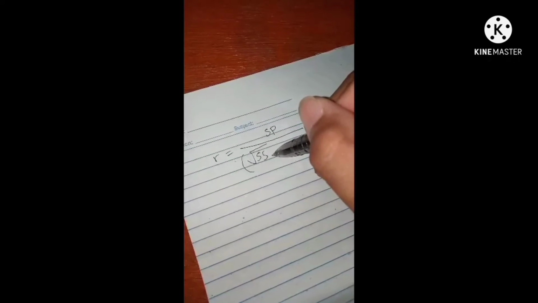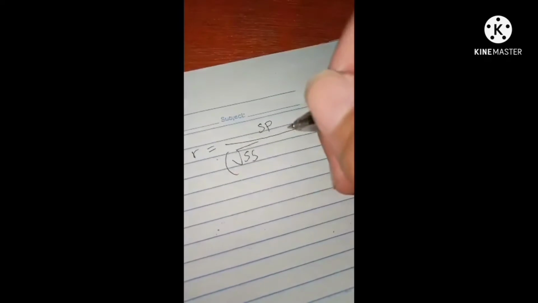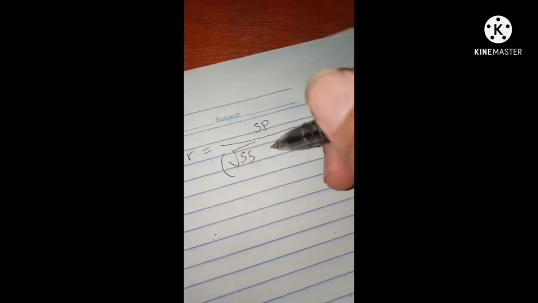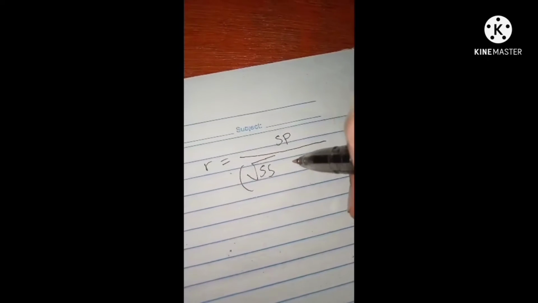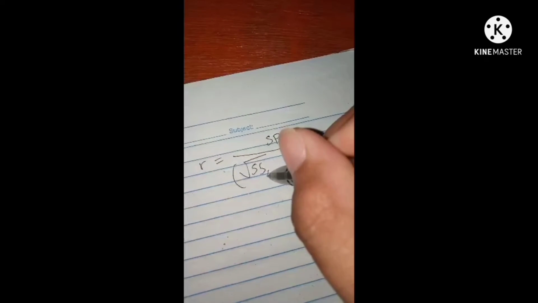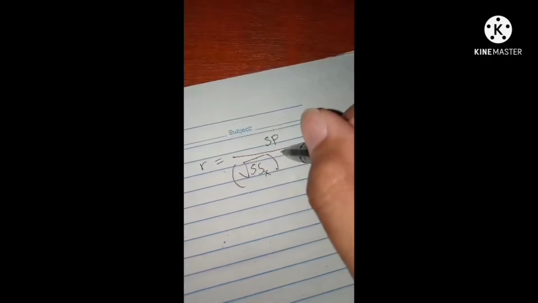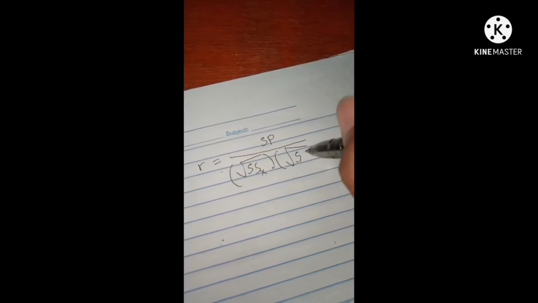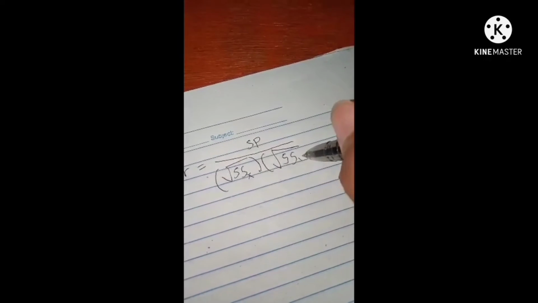SS, the sum of squares, meaning the sum of the squared deviation scores. So SS sub x times the square root of the sum of the squared deviation scores sub y.